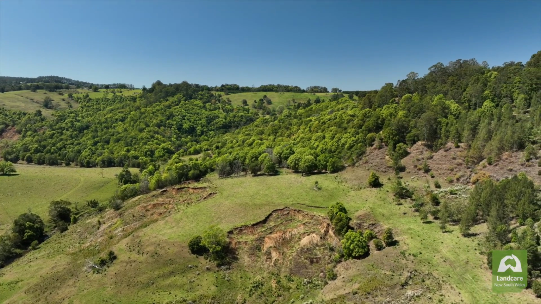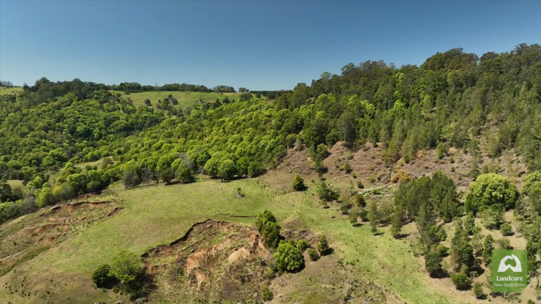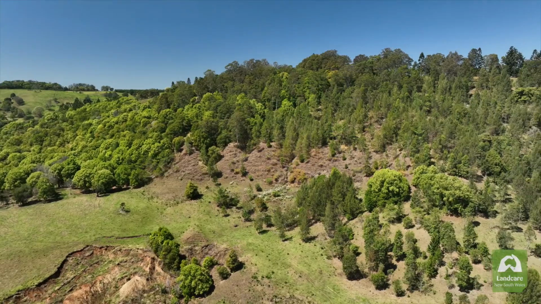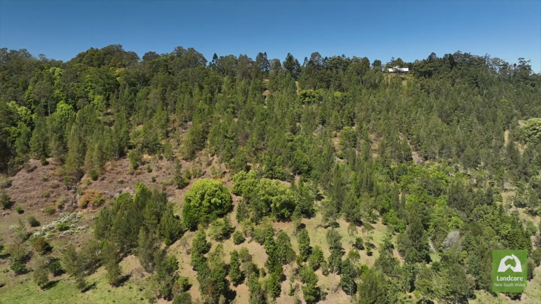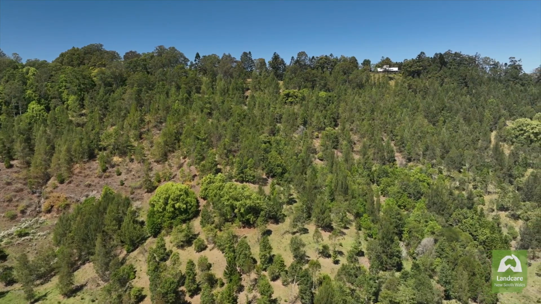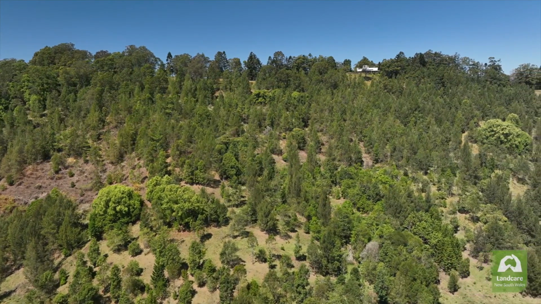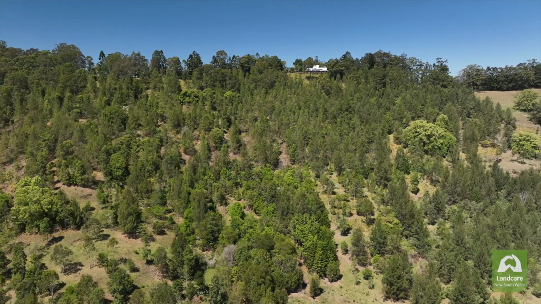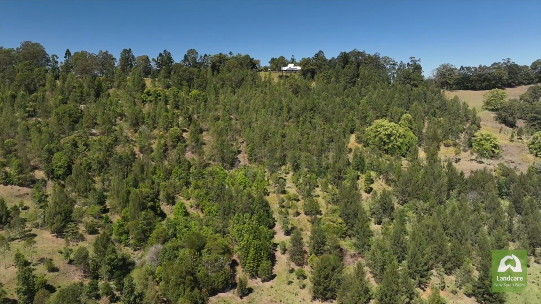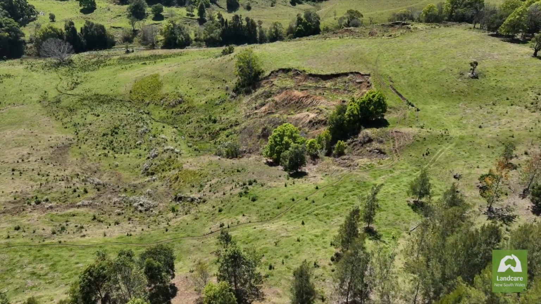So the area behind us has steep slopes, it has a lot of concentration of water, it has a history of landslips. This area once was a banana farm and it's a north-facing steep slope. Those slopes tend to be a bit more prone to slips just because of the slope, but also the geology of the site, the fact that there's exposed rocks.